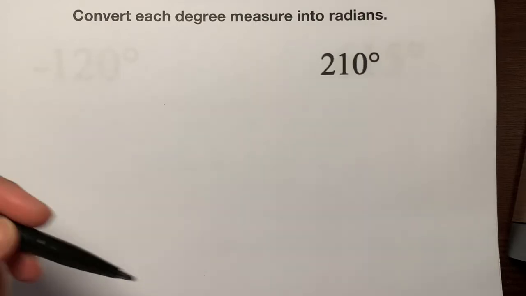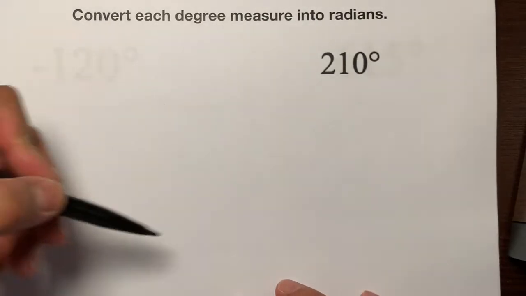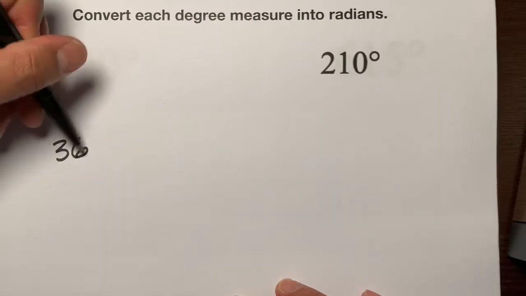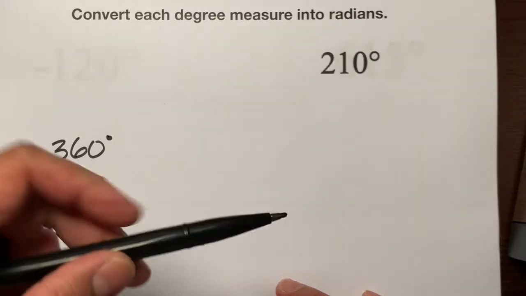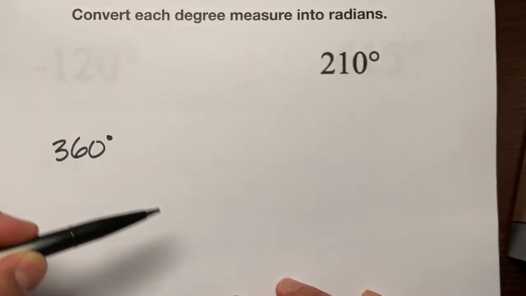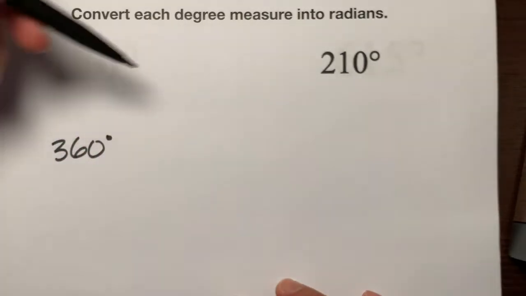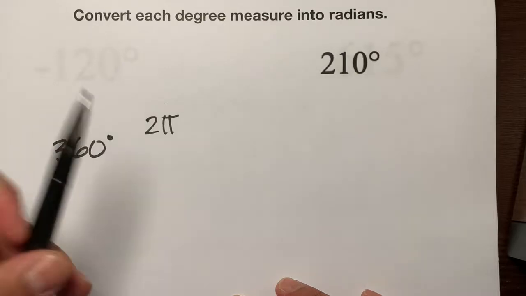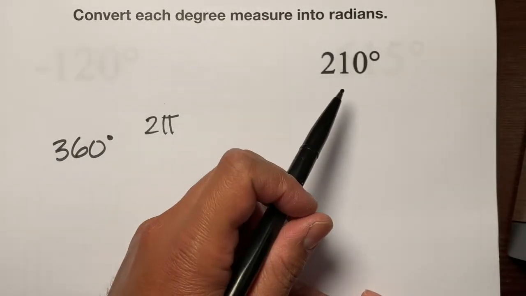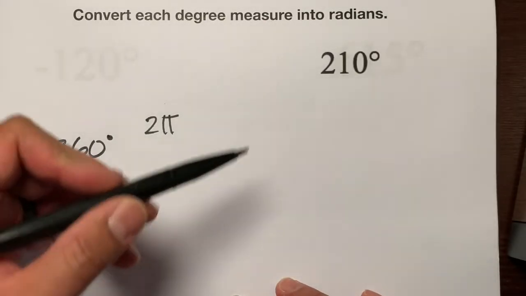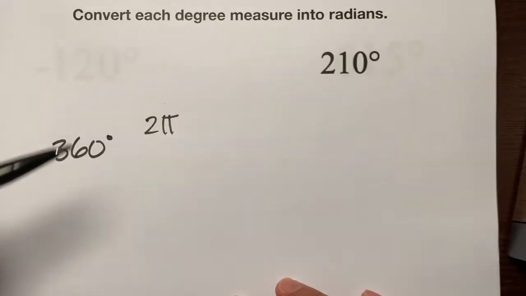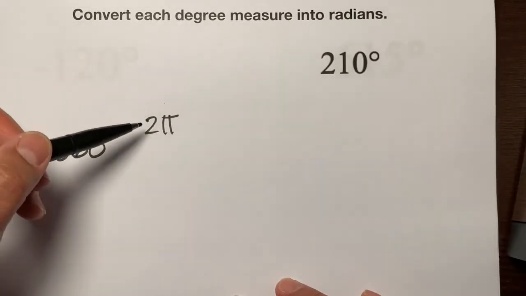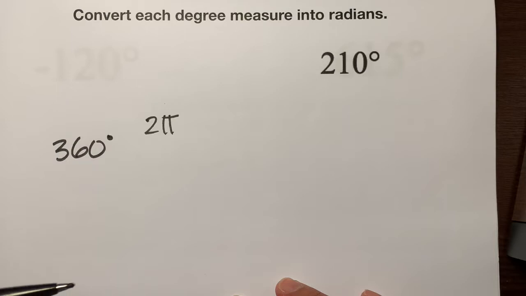Now, if you remember, a full rotation in degrees is 360 degrees, and a full rotation in radians, the distance around a circle, would be 2 pi. Because this is 210 degrees, your answer wouldn't be 2 pi, because it's not a full rotation. We want to get a fraction. What fraction of 2 pi does 210 give us?